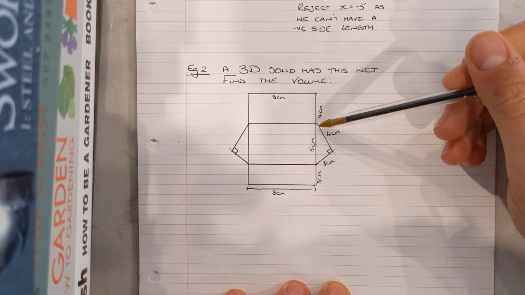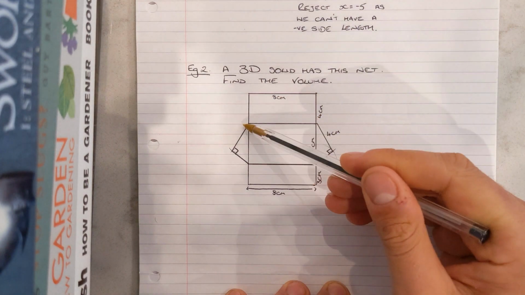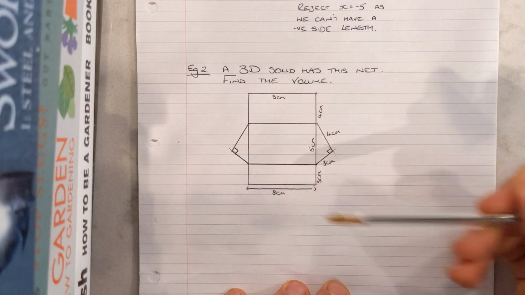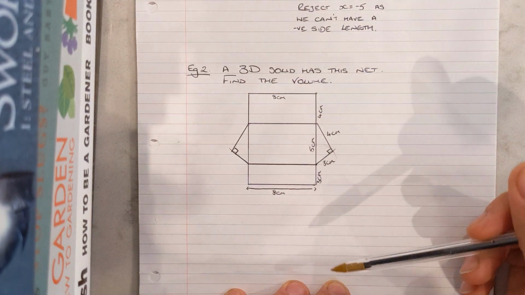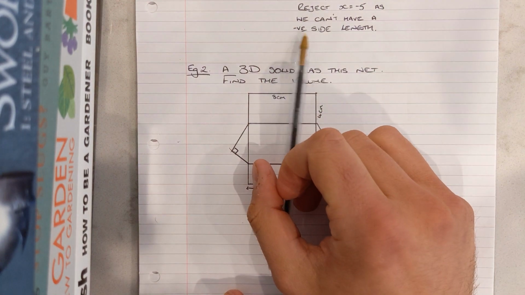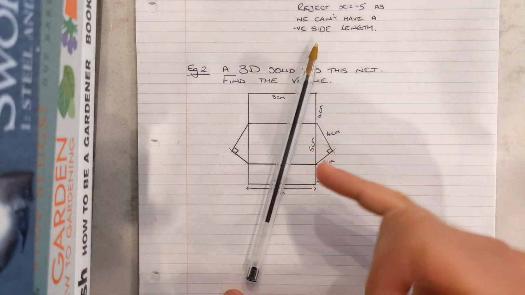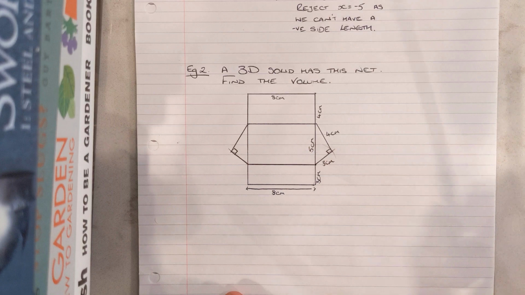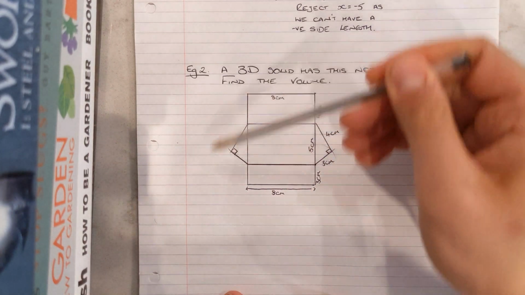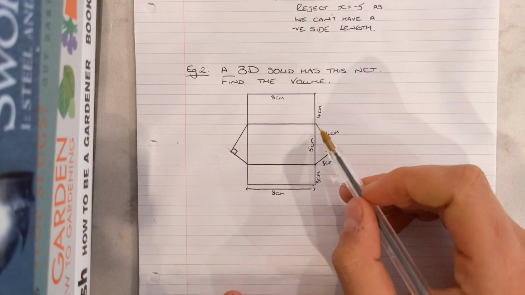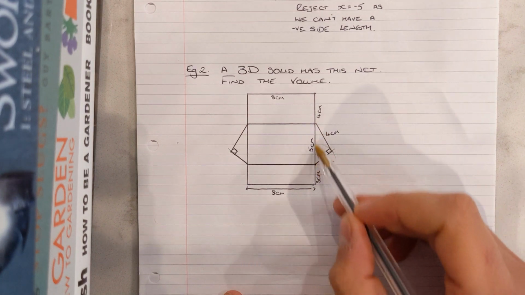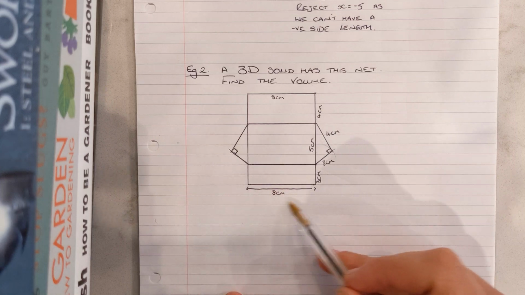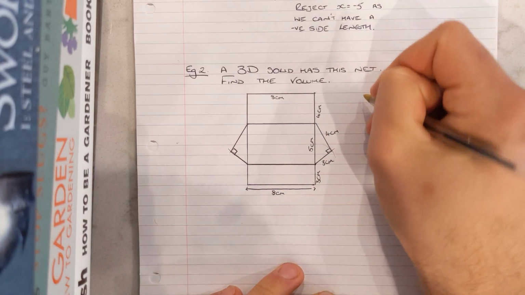Otherwise, we can see this shape here and this shape here are exactly the same. I've got the same shapes either side, and therefore the cross section is constant throughout. So if I was to cut anywhere parallel to my front face, I would get the exact same shape throughout. So I know that this must be a prism, so therefore I can simply find the area of the cross section, which is the area of this shape here, and then times it by the length of my shape.